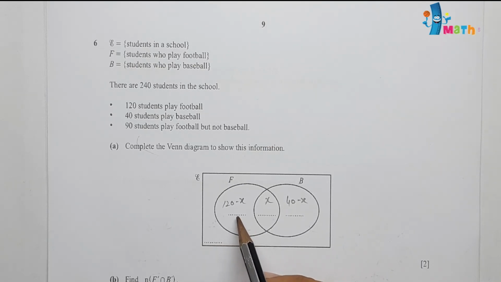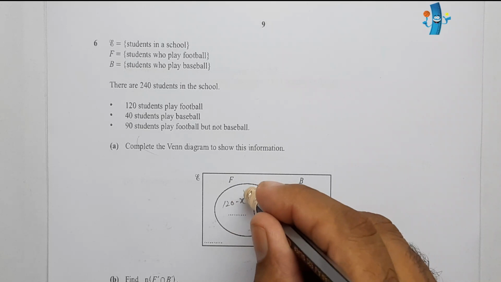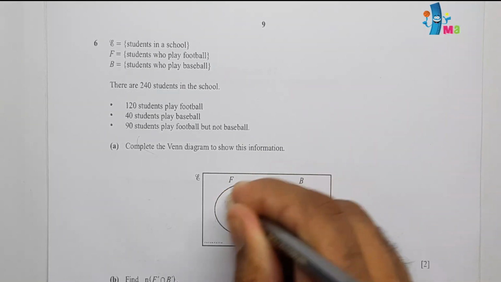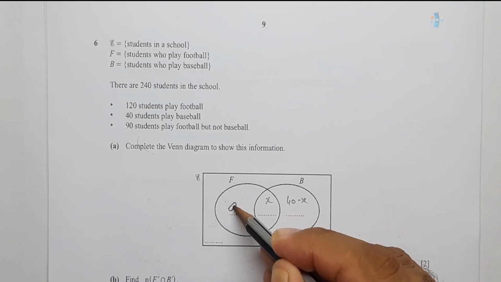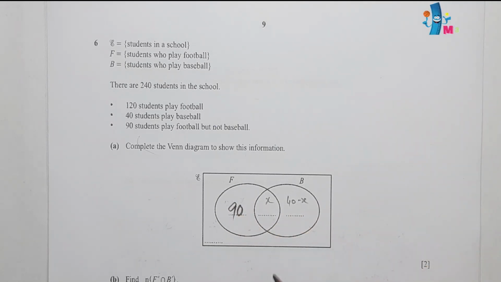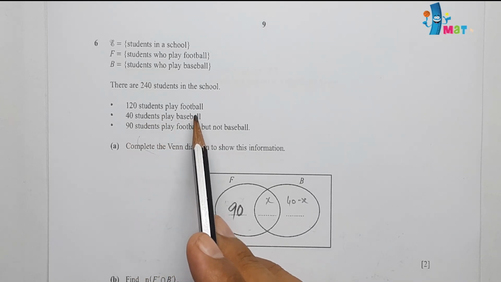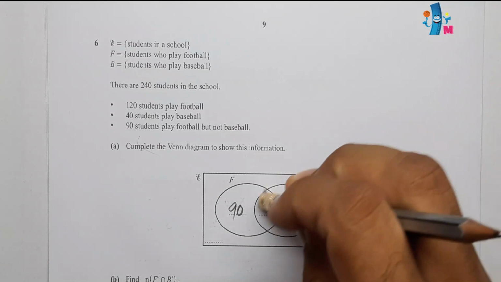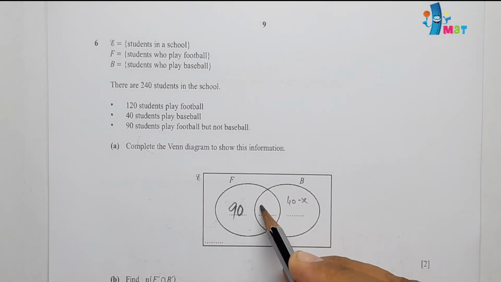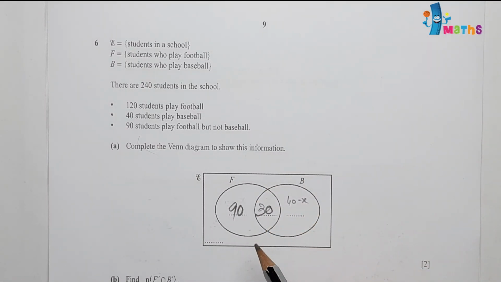Football but not baseball, so this one will be 90. They have given the detail for 90, so we can directly take this as 90. Now 120 students play football, so 90 plus 30 will be 120, so we can erase this one and write this as 30.